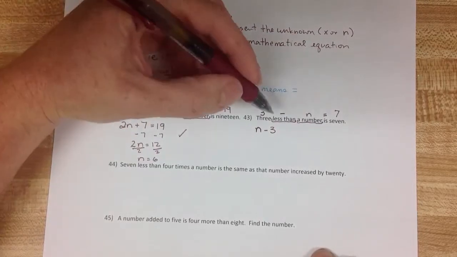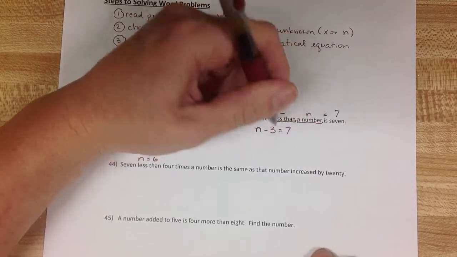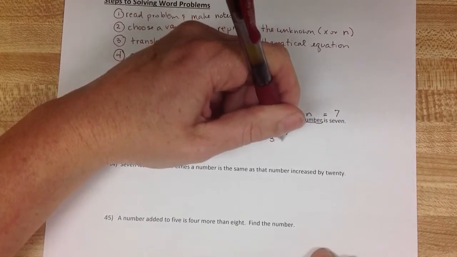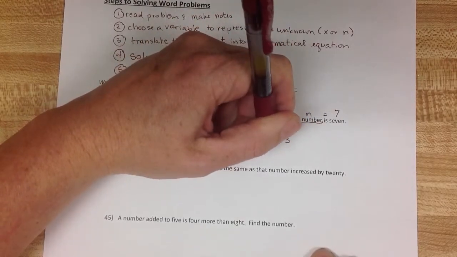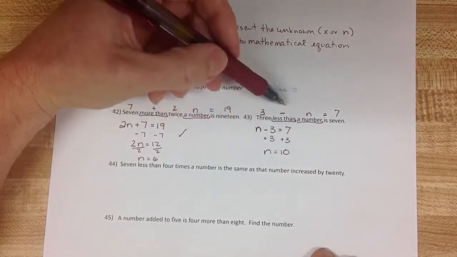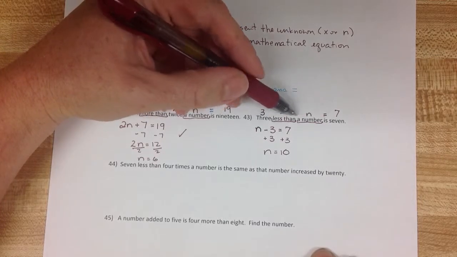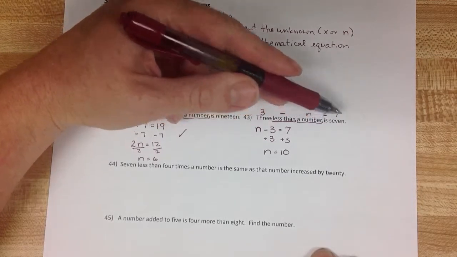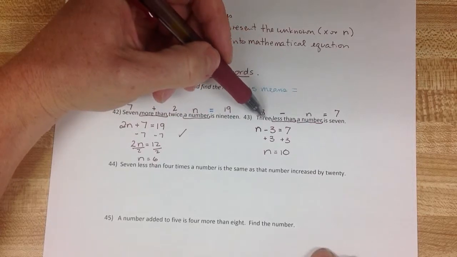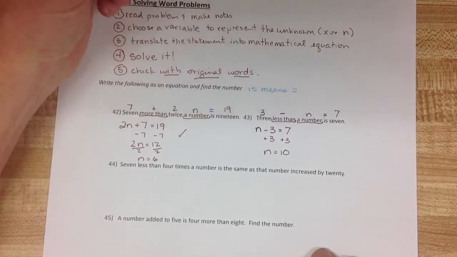Then I'll take 3 less than that: n minus 3 equals 7. I'll add 3 to both sides to solve it. n equals 10. And again, I check my answer with the statement. So 3 less than 10 is 7. And sure enough, if I have 10 and I take 3 less than that, I do get 7.